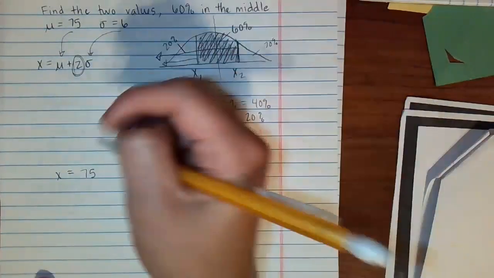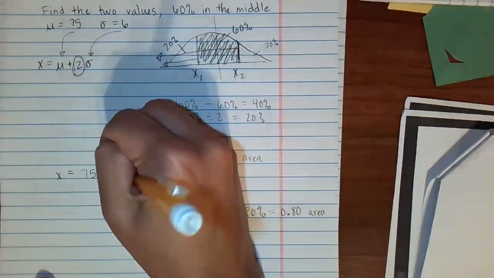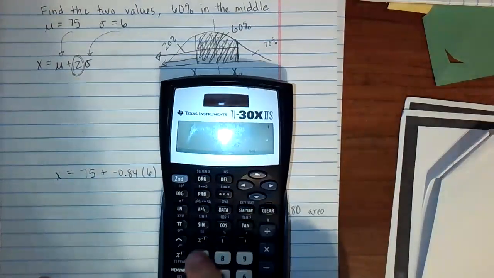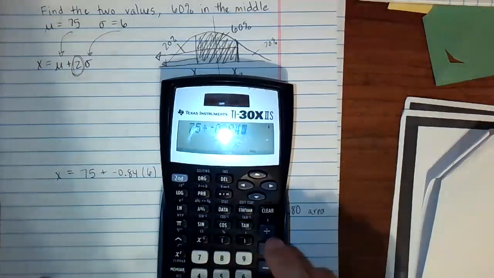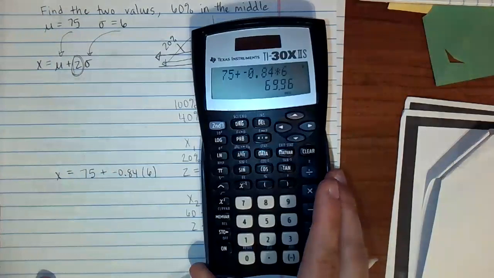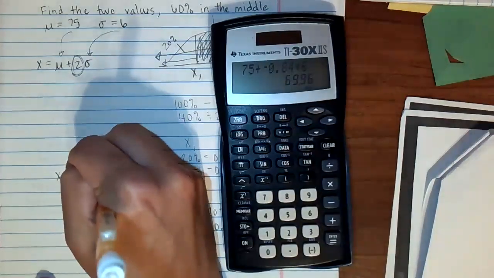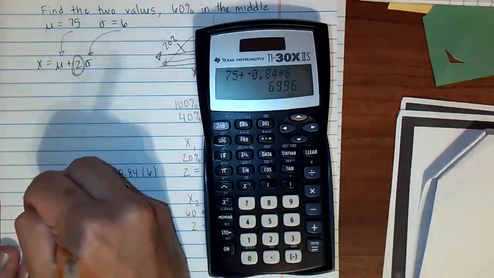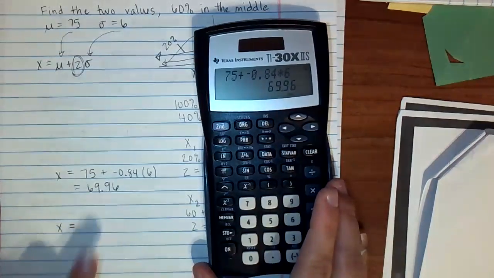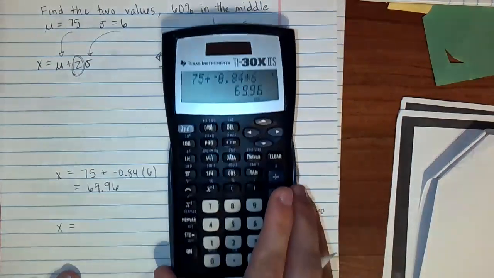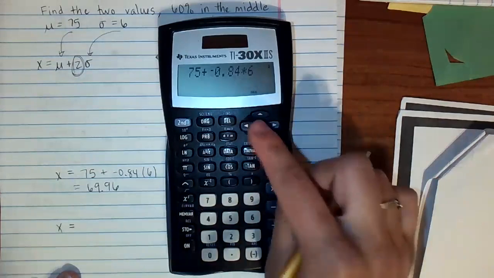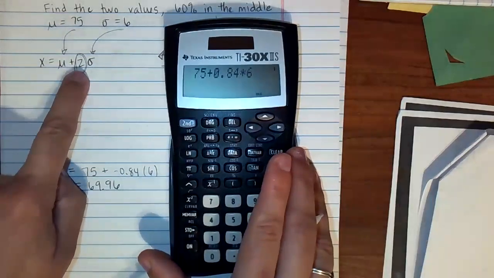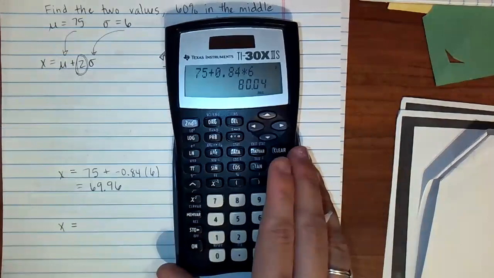Mu is 75. Z is negative 0.84. Sigma is 6. So let's find the first data item. So I'm just going to plug it in. So that's giving us 69.96. And of course, I'm not sure how we're supposed to round for this problem. I don't have those specifics. So if it's asking to round to the nearest whole number, it would be 70, right? And then I am just going to press up and I'm going to erase my negative. See, so it's going to be a positive z now. So there's 75 plus 0.84 times 6, and that gives us 80.04.